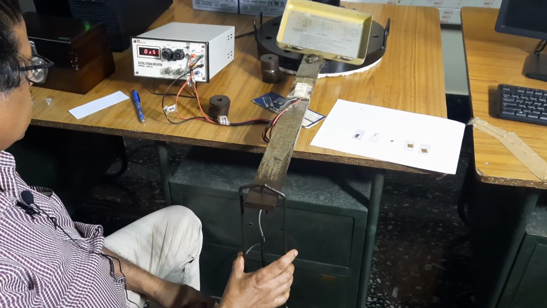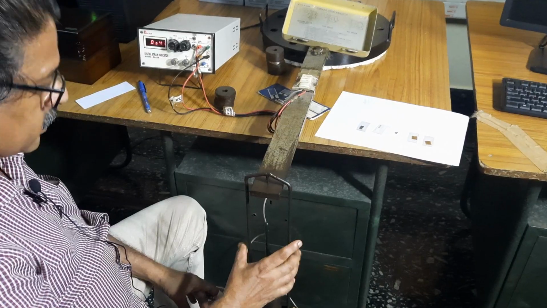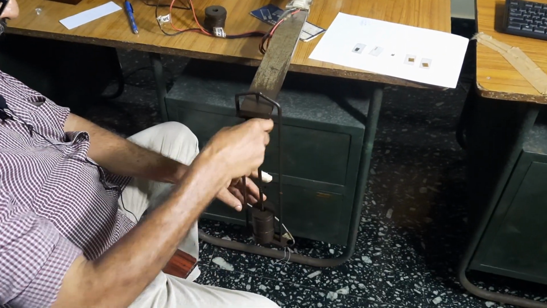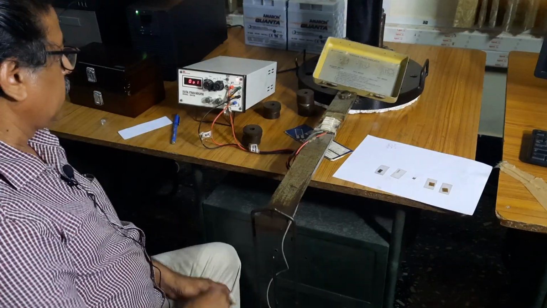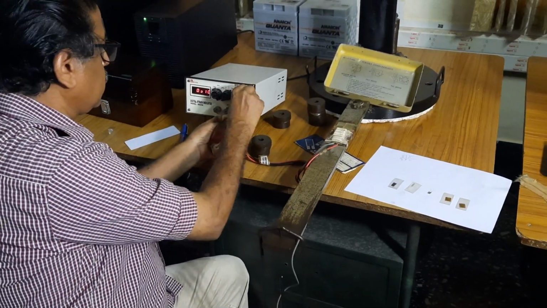Now we can check the reading for half bridge configuration. Disconnect this one.